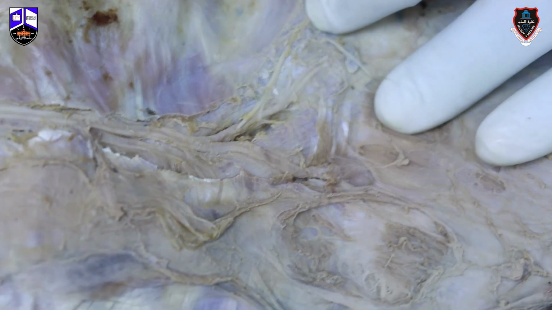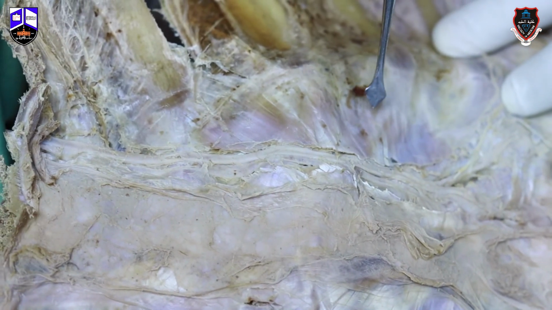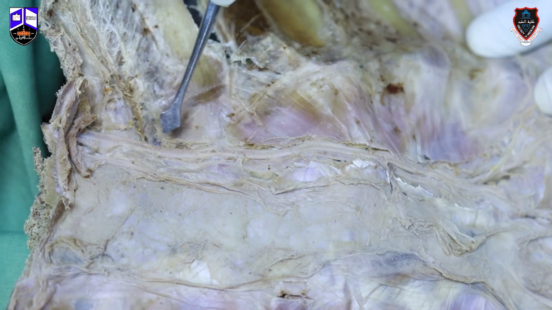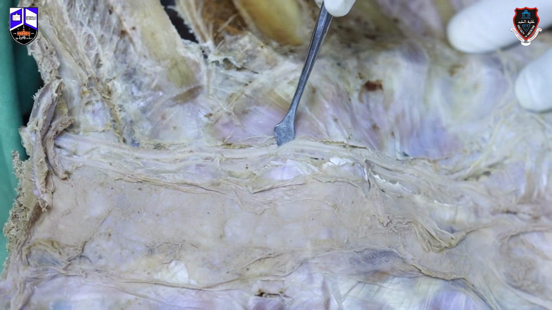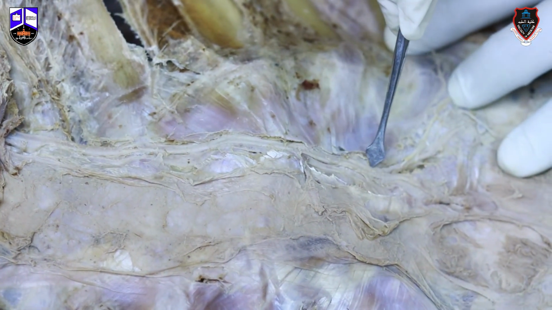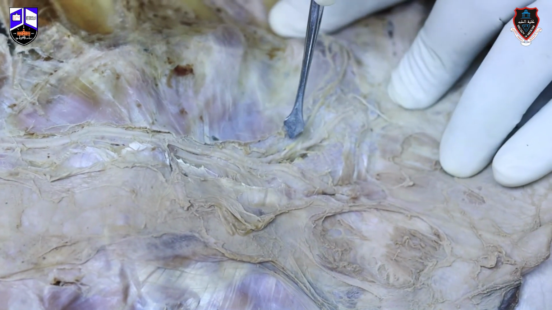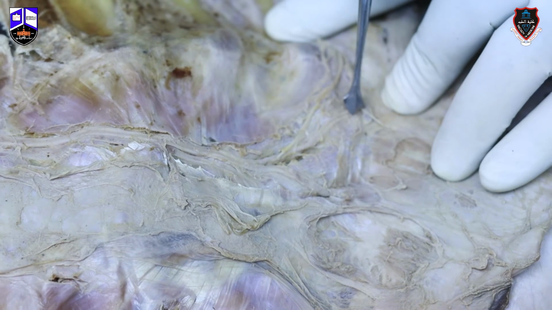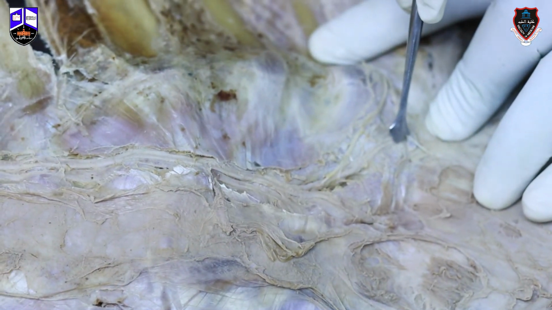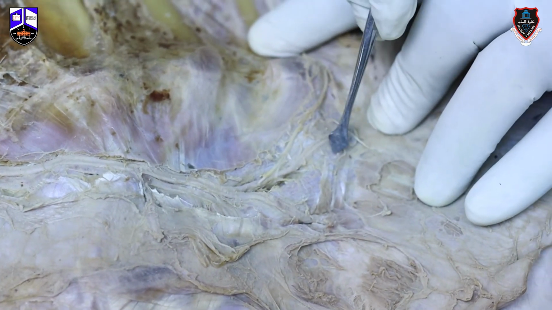The first 6 intercostal spaces receive 2 anterior arteries for each space from the internal thoracic artery, whereas the 7th, 8th, and 9th derive their anterior intercostal arteries from the musculophrenic artery. The 10th and 11th intercostal spaces have no anterior intercostal arteries.